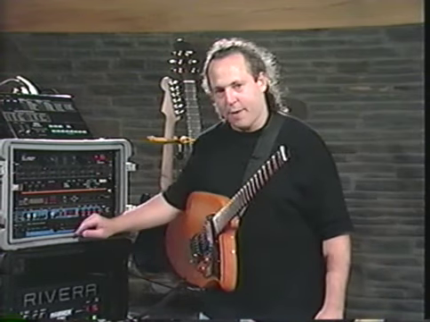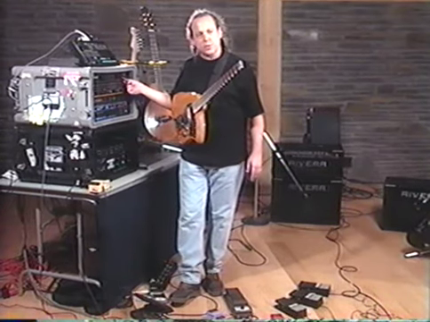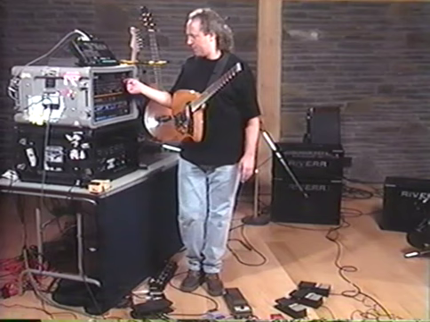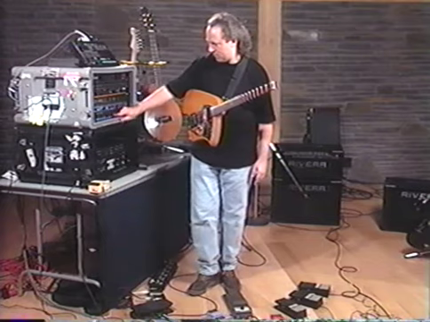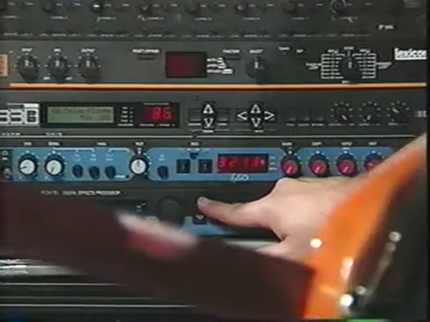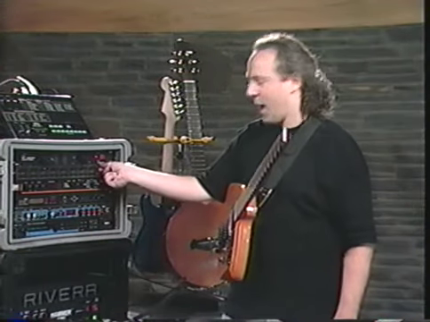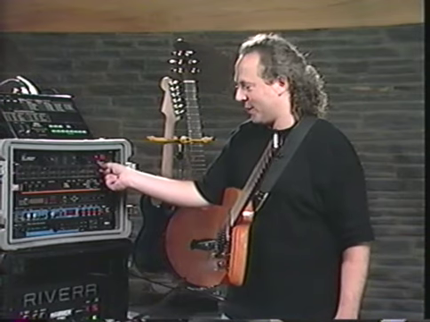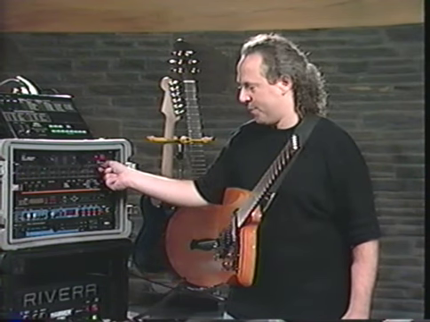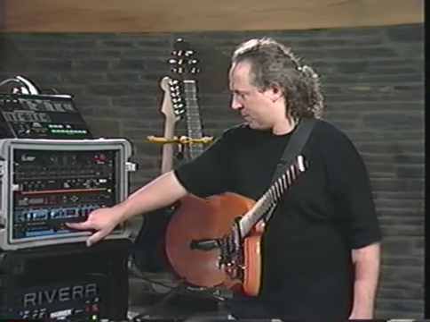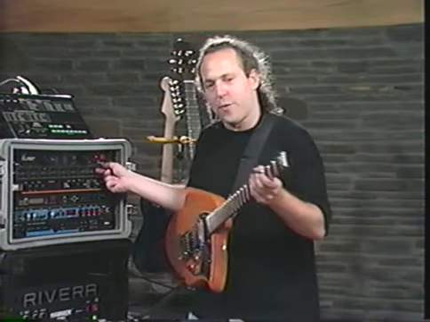Now I'm going to, just so you have an idea of how this might work, make the reverb time extremely long. Here it is. Whoops. I made a mistake, and that wasn't a reverb. It was actually delay lines, feeding delay lines. Very long reverb. Now the reverb will get shorter.